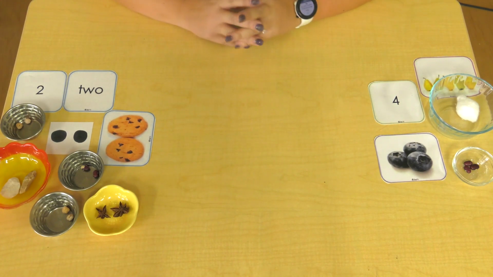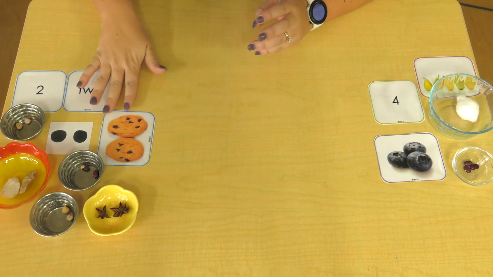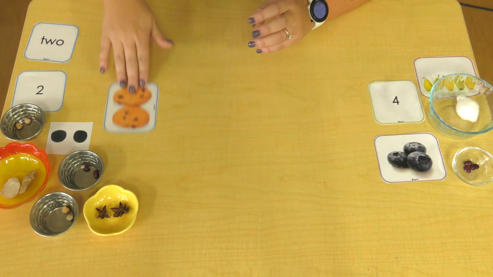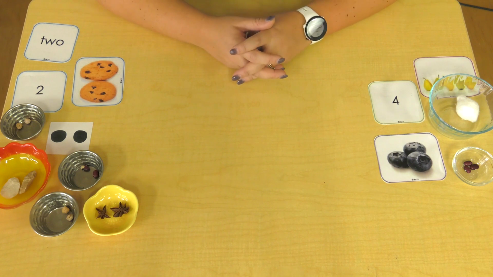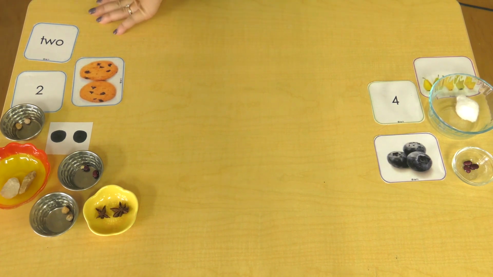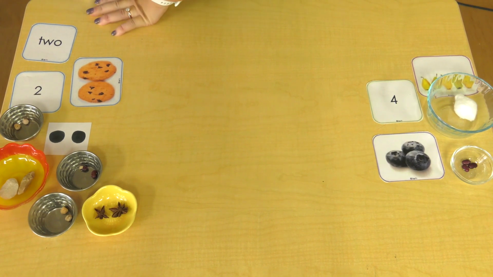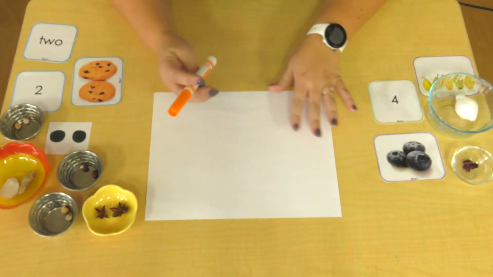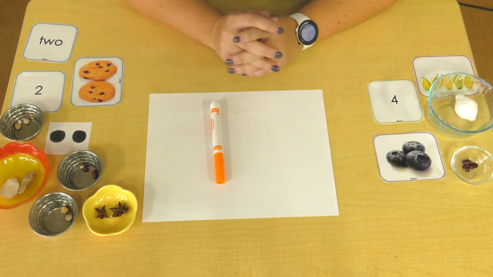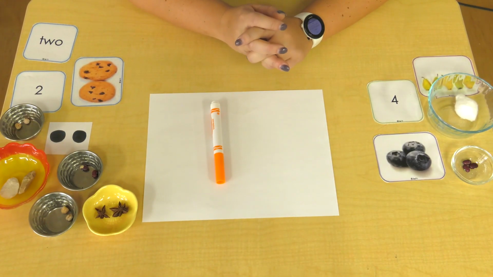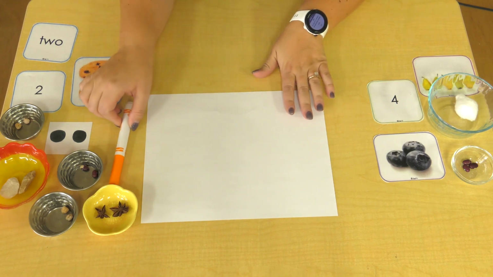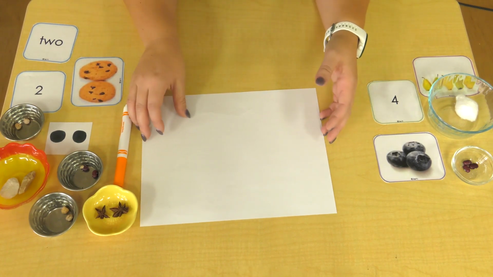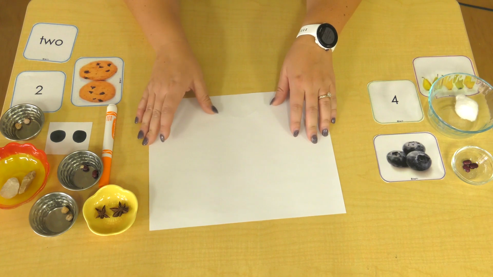Can you ask an adult to get you a piece of paper and a marker or a crayon or a pencil? Just something that you can write with. I have my piece of paper and an orange marker. Can you have that same adult help you fold your paper into 4s?